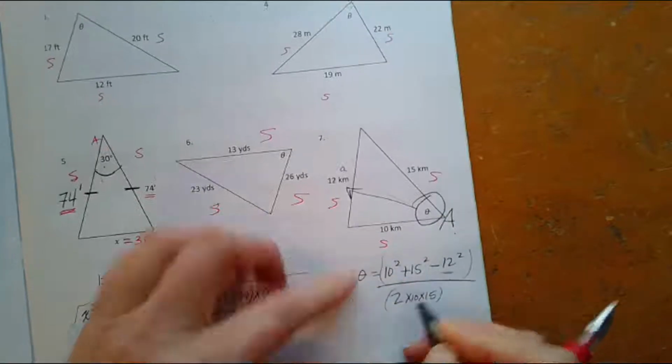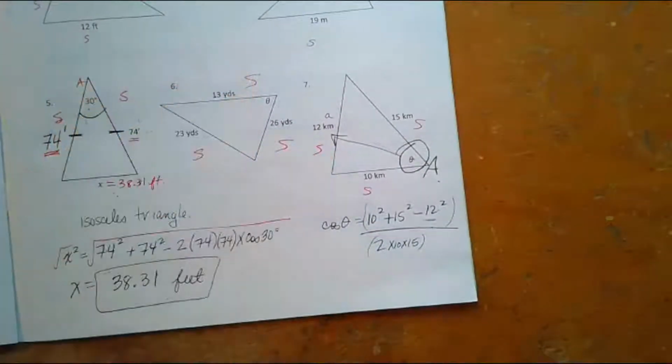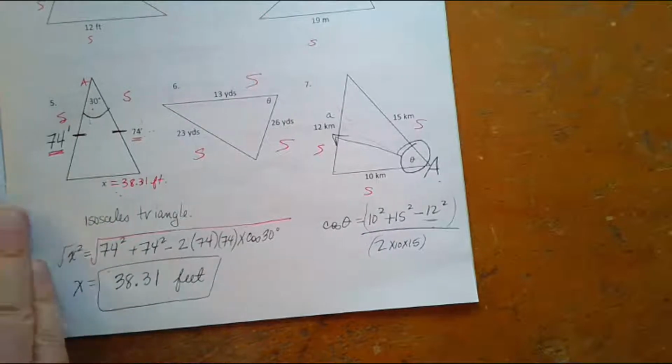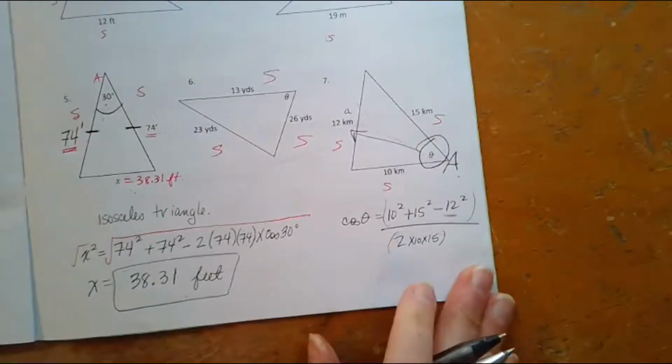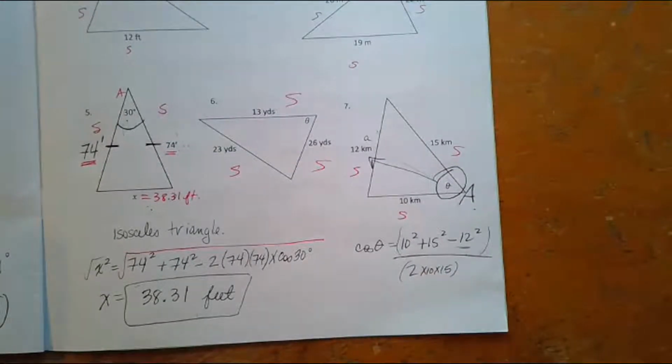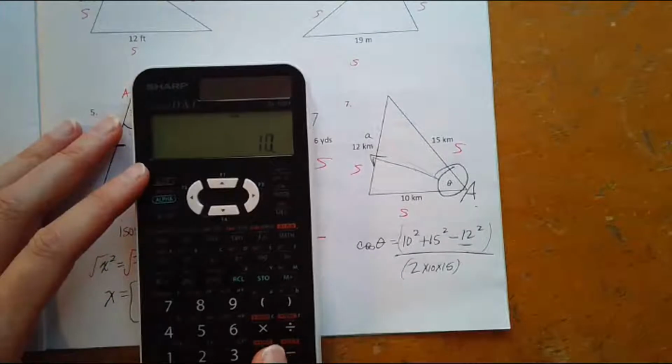Okay, in your calculator, and I recommended today that it might be easier to just use your little scientific calculator for trig and forget about the graphing calculators, because they're a little easier to use.